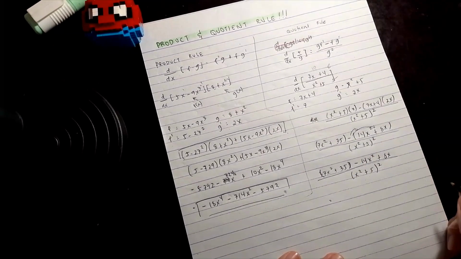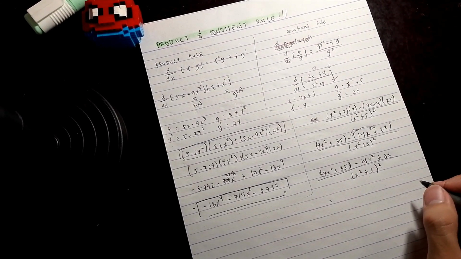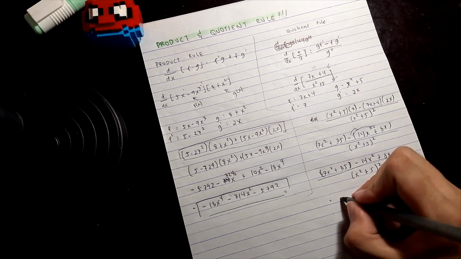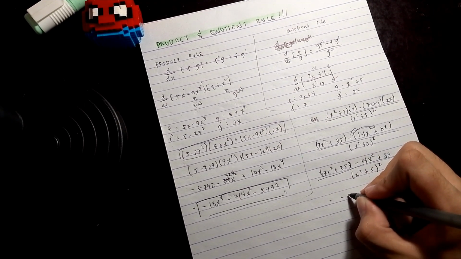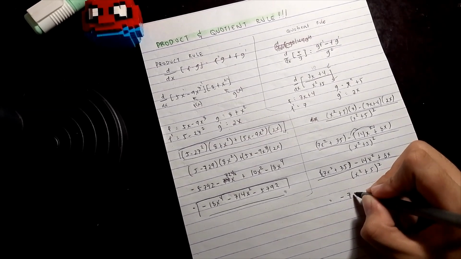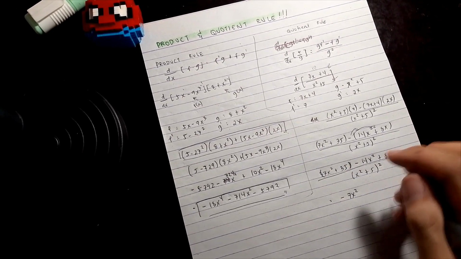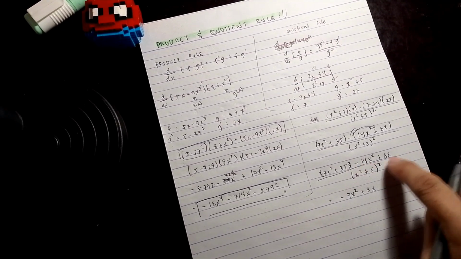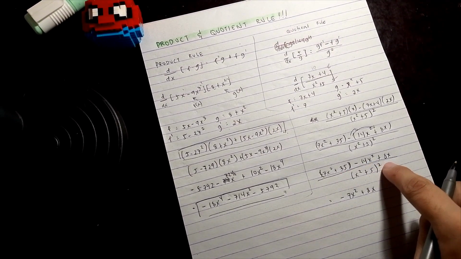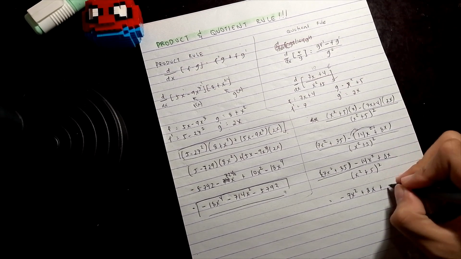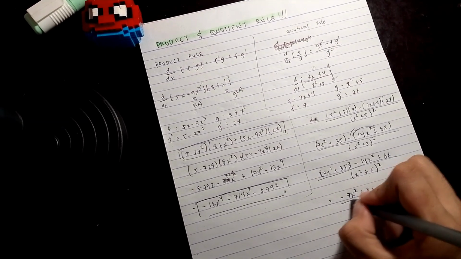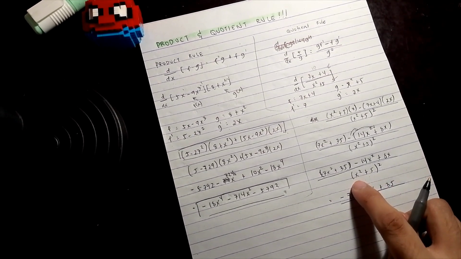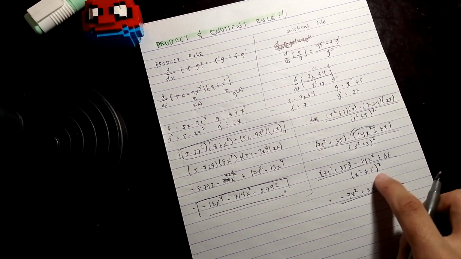Now, let's combine like terms. 7x squared minus 14x squared would be negative 7x squared, and then minus 8x, and then plus 35, all over x squared plus 5 squared.